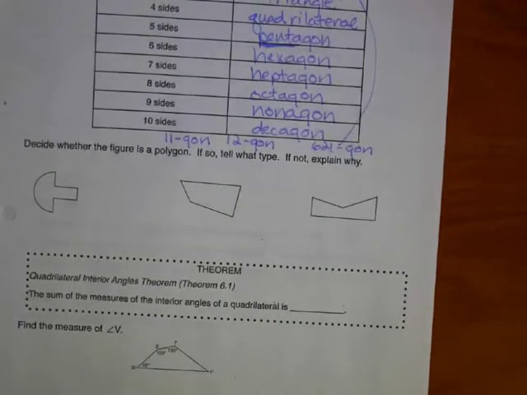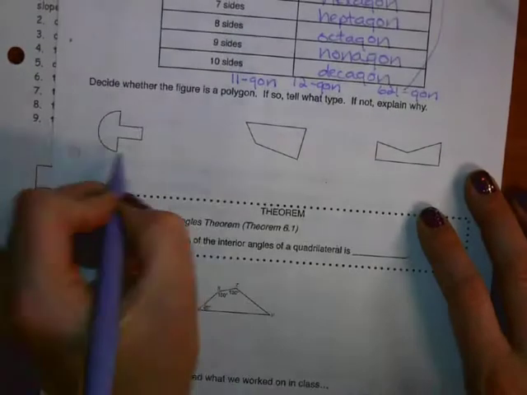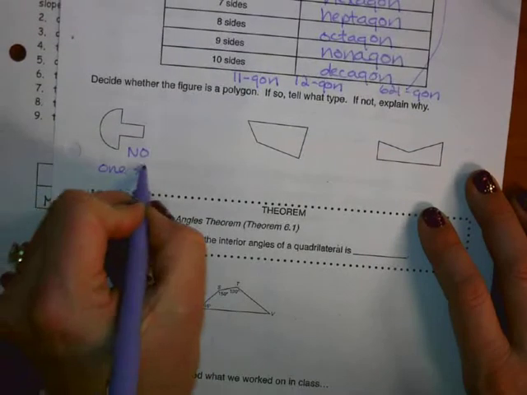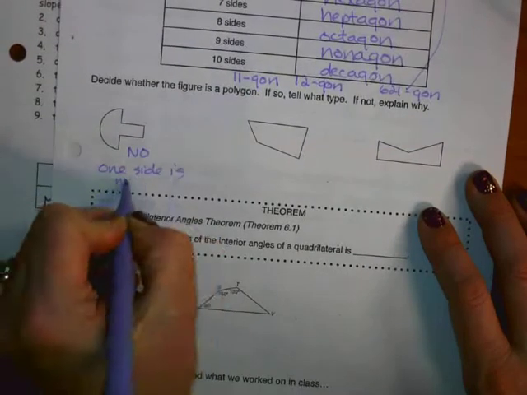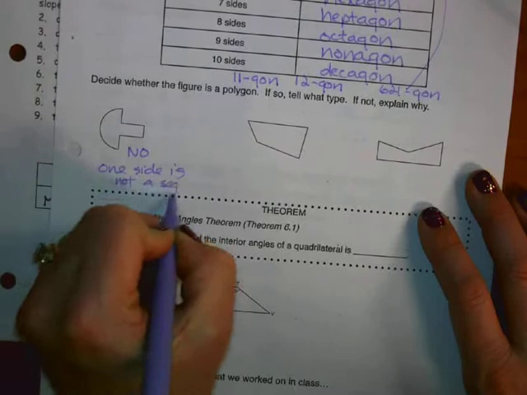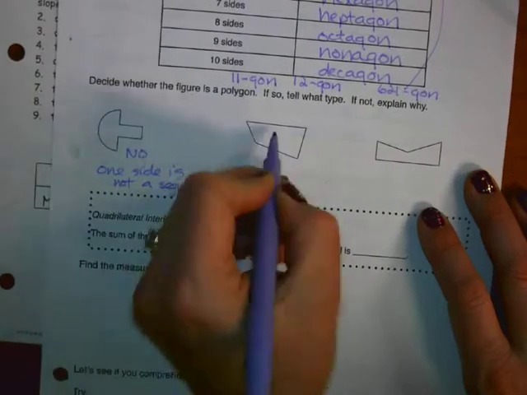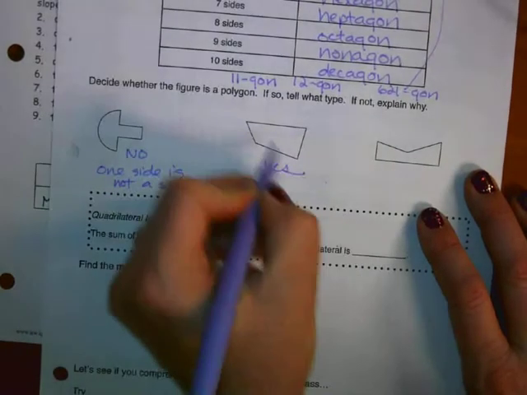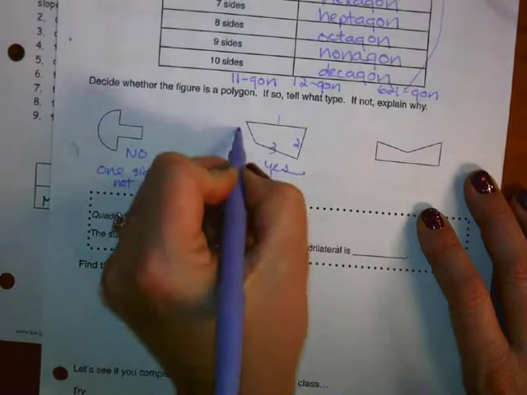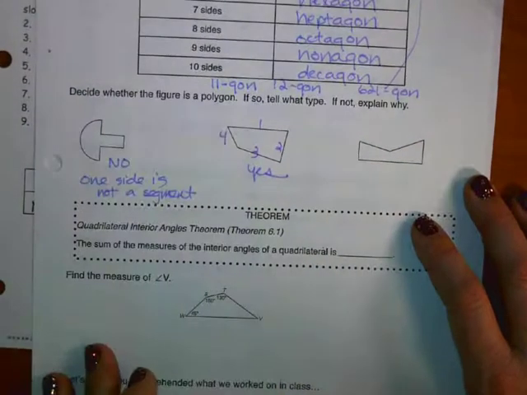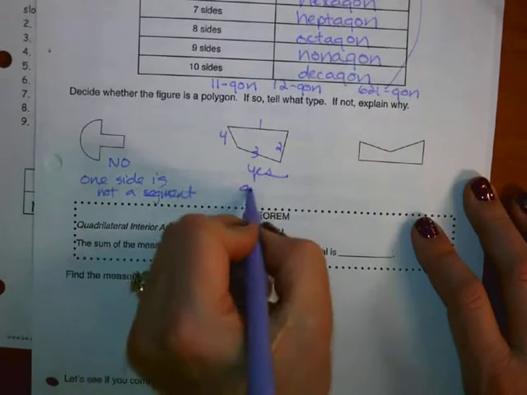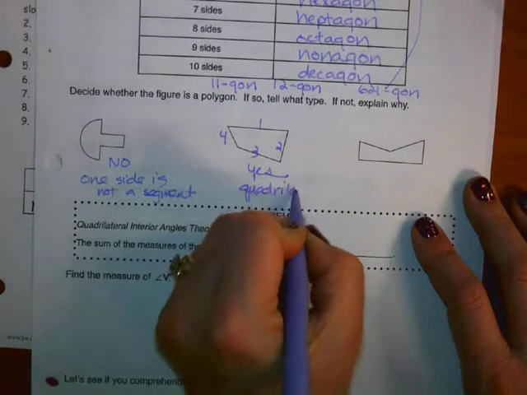All right. Decide whether the figure is a polygon. If so, tell what type. If not, explain why. So here we go again. Is this a polygon? Why? One side is not a segment. Okay. Yes, quadrilateral. Let's count. 1, 2, 3, 4. 4 sides. Therefore, it's a quadrilateral.